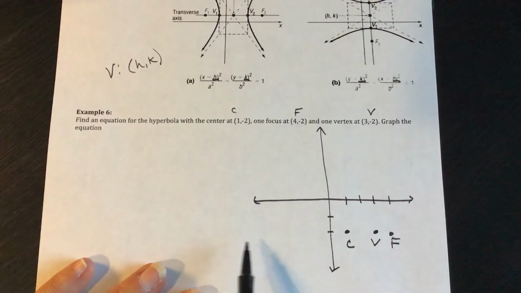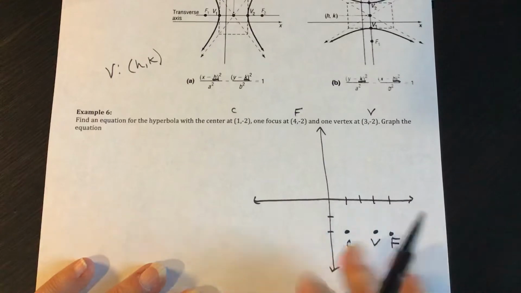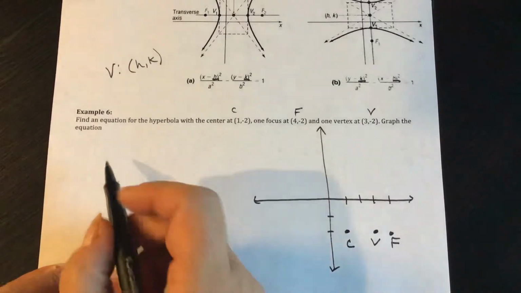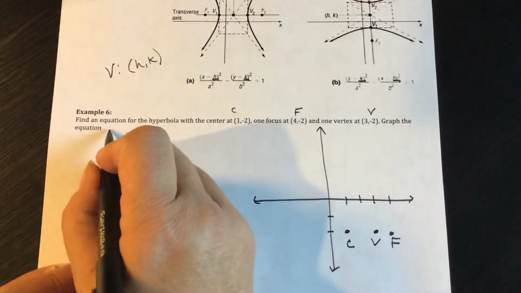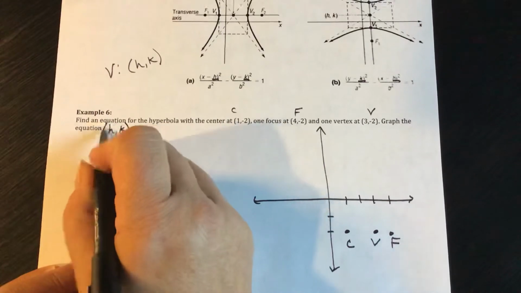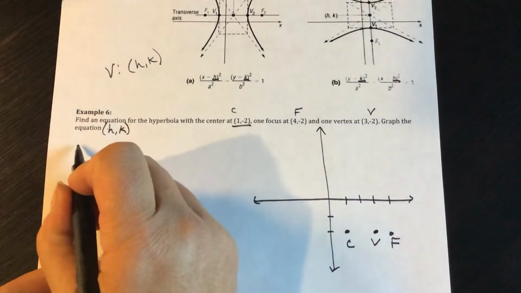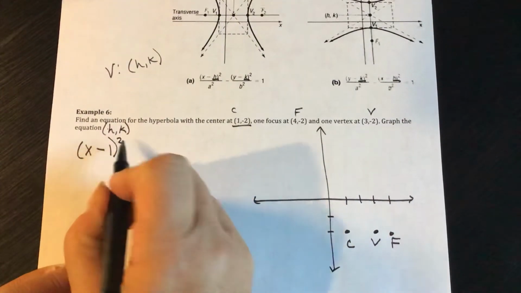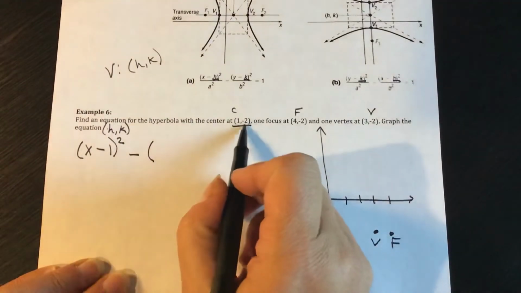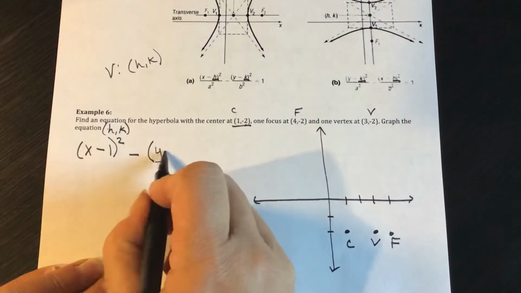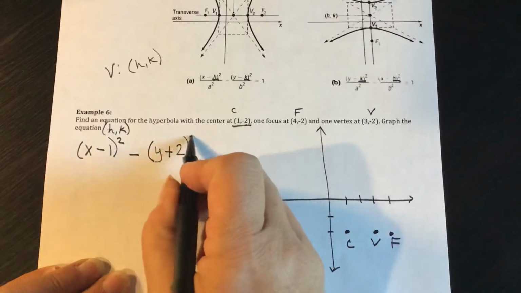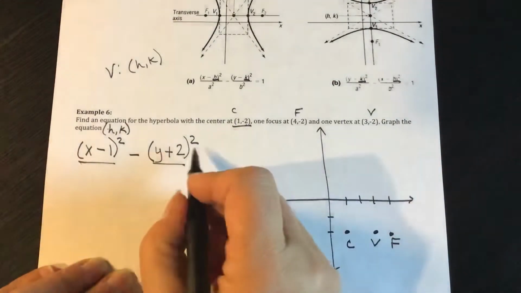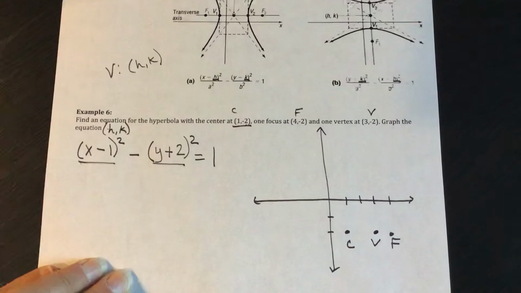So we can see that our transverse axis is parallel to the x-axis. So that means the x part of our equation is going to go first. And if we remember our h and k values being at 1, -2, we're going to have x minus h, which is 1, squared, minus y minus -2, which is y plus 2, squared. And this is going to be over our a squared and b squared values. And again, this is set equal to 1.